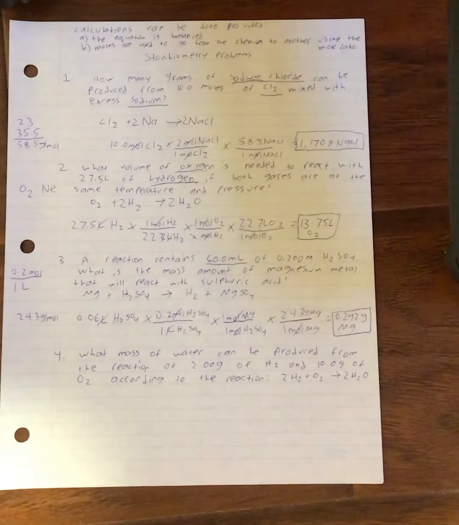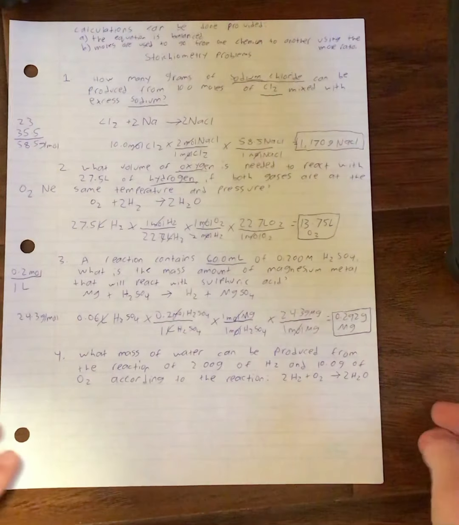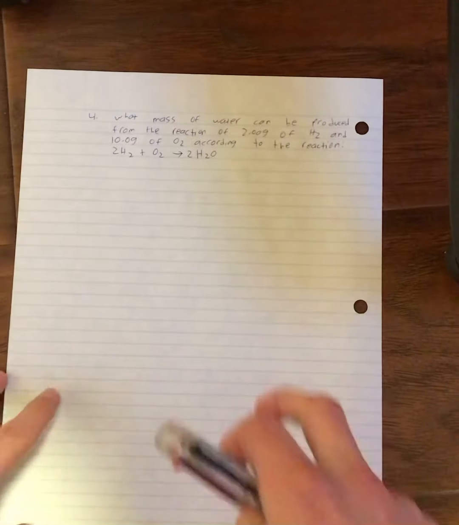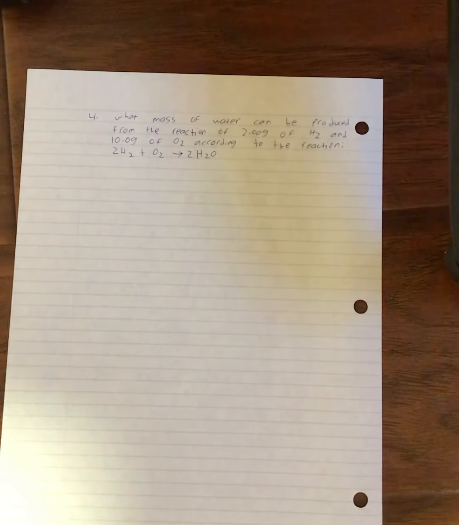Last question. What mass of water can be produced from the reaction of 2 grams of H2 and 10 grams of O2 according to the reaction 2H2 plus O2 yields 2H2O? I actually wrote this on the back as well, just so that I have more space, because this question does require a bit more space. Now, in this question, we deal with something called a limiting reagent.